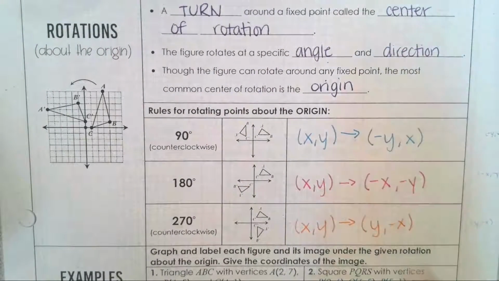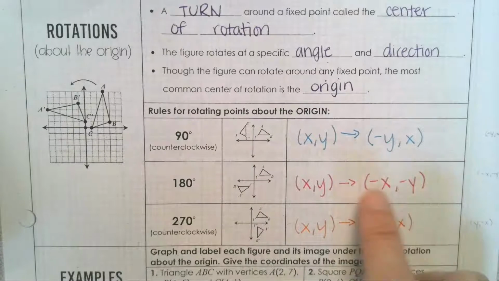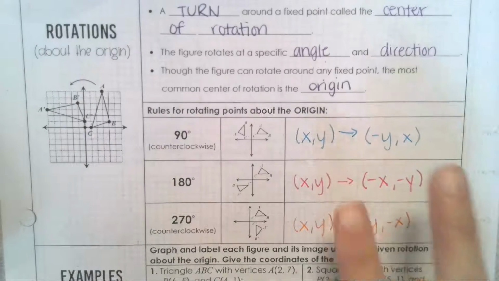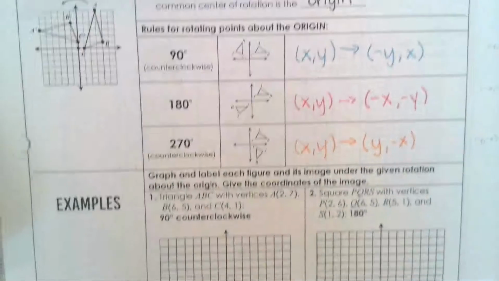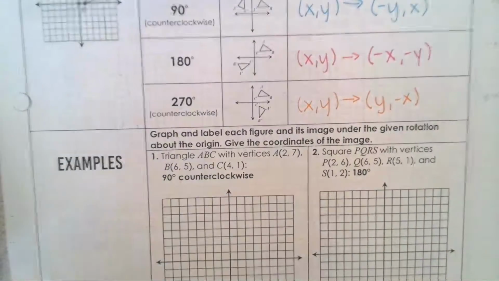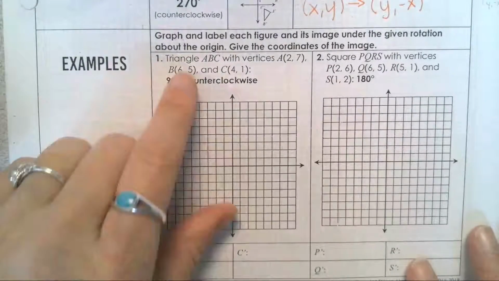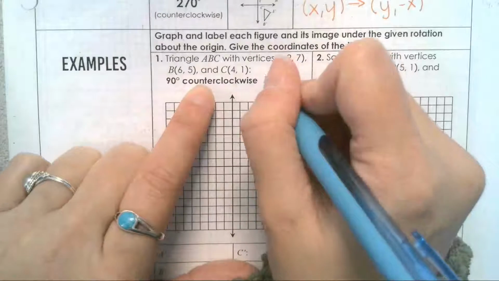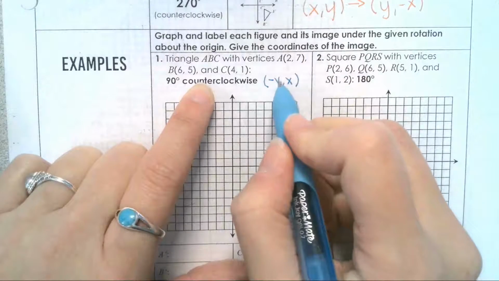So you can see that 180 degrees does not change the order of your points, but it does change them to the opposite signs, whereas 90 degrees and 270 degrees does flip those points around, so y is going to come before x. Let's look at an example, and I'll just go ahead and show you what these are going to look like. That's going to be the best way to practice these. So 90 degrees counterclockwise is the very first thing that I want us to notice. And then next to this, I'm going to write the rule, which is my points are going to become -y, x.